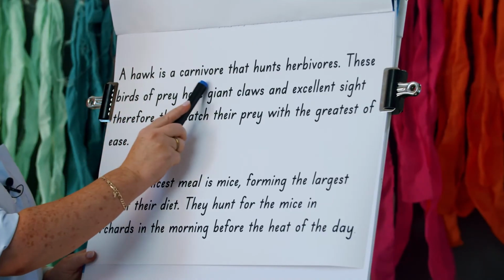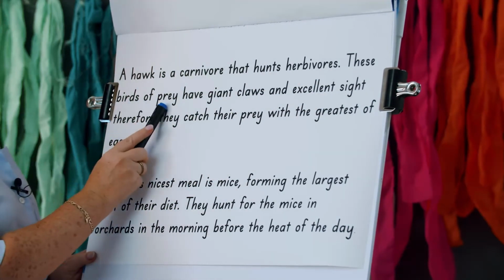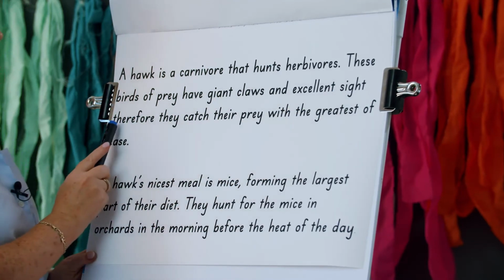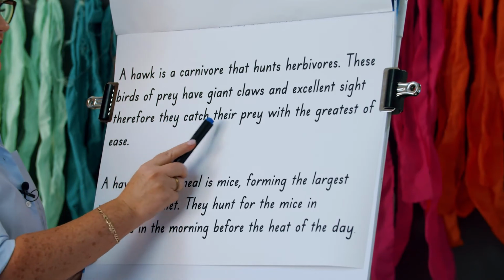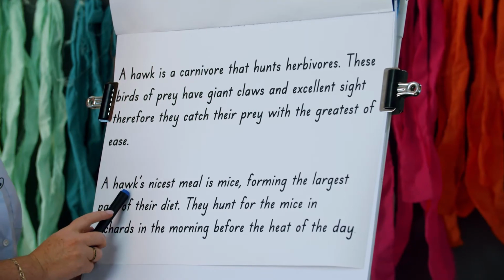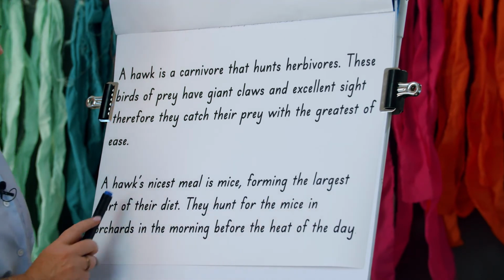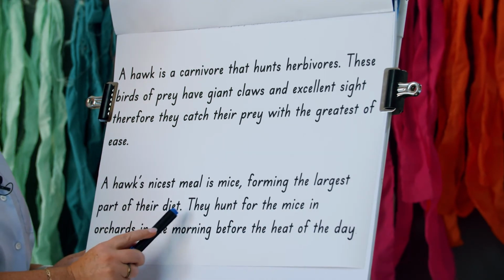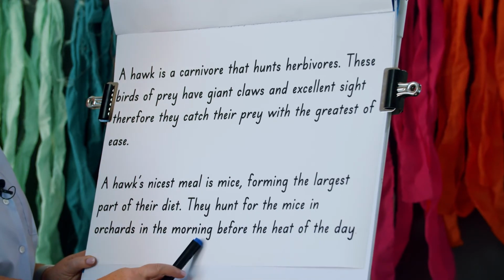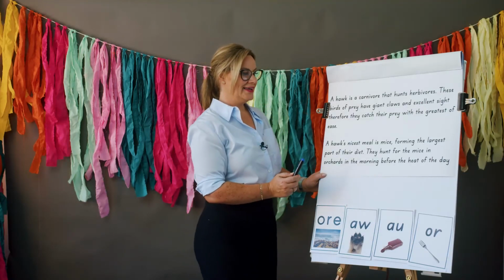A hawk is a carnivore that hunts herbivores. These birds of prey have giant claws and excellent sight. Therefore, they catch their prey with the greatest of ease. A hawk's nicest meal is mice, forming the largest part of their diet. They hunt for the mice in orchards in the morning before the heat of the day. Excellent.